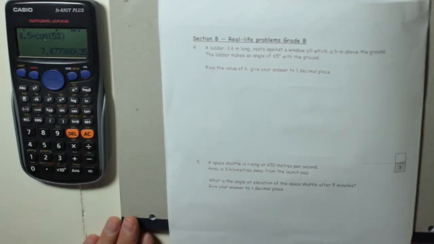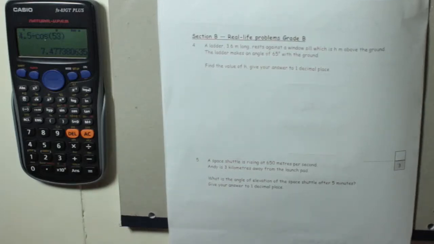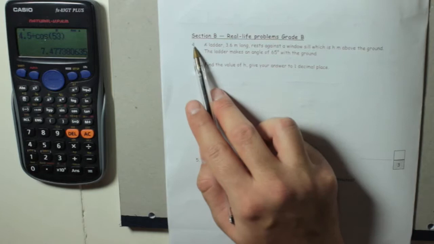Now we're going to look at some real life problems. So this is how you might use trigonometry in the real world after you leave school. So, section B. Question 4.